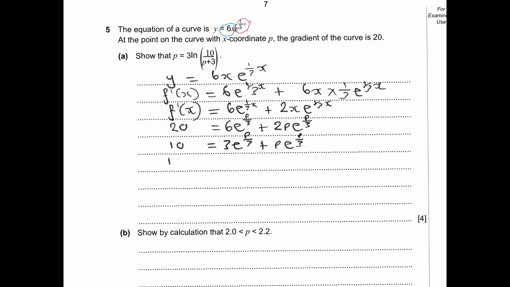So we have 10 is equal to e to the power of p over 3, in brackets 3 plus p. Now we divide both sides by the bracket. We're going to have 10 over 3 plus p is equal to e to the power of p over 3.